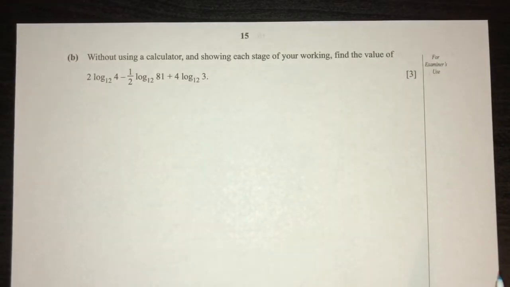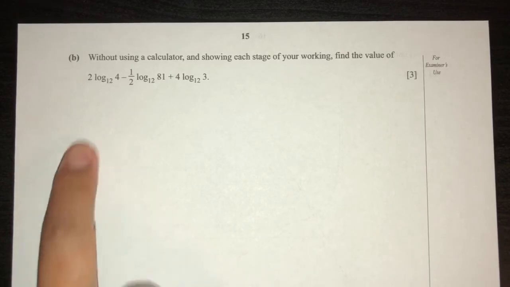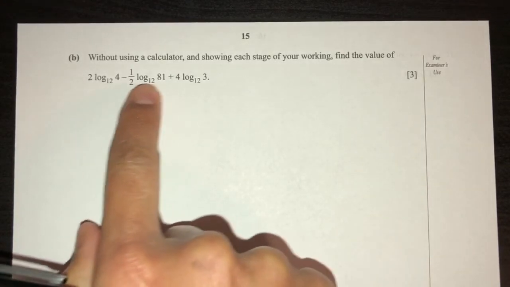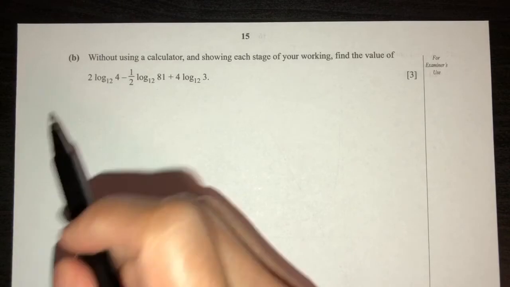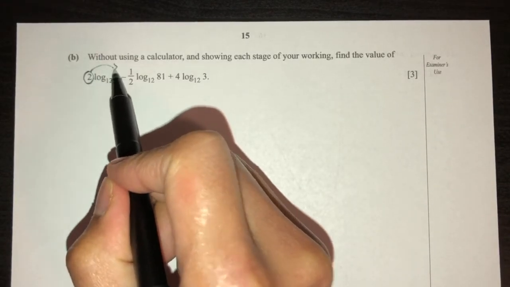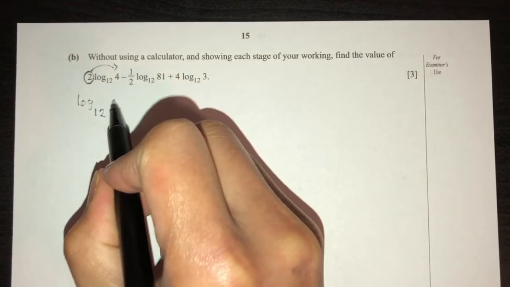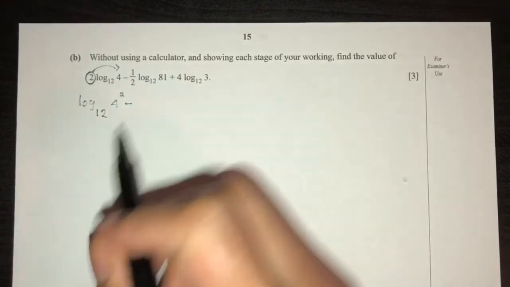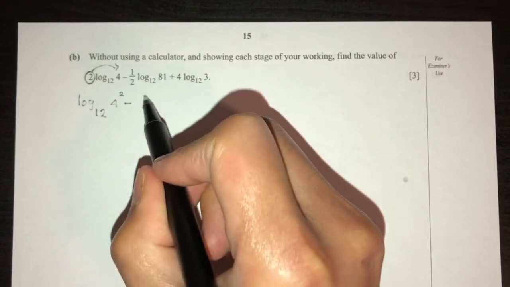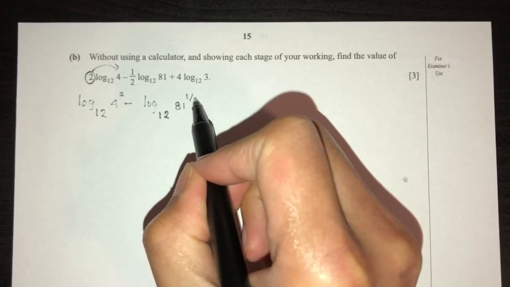Now for part B, without using a calculator and showing each stage of your work, find the value of this one. So let's see, what can we do? First thing we see, they all have the same base, so we can try to simplify them. One by one. So what is this one? Here we have 2. We can send the 2 up. You will have log 12 4 power 2. Here we have minus, but we can sum this one up. You will have log 1281 power half.